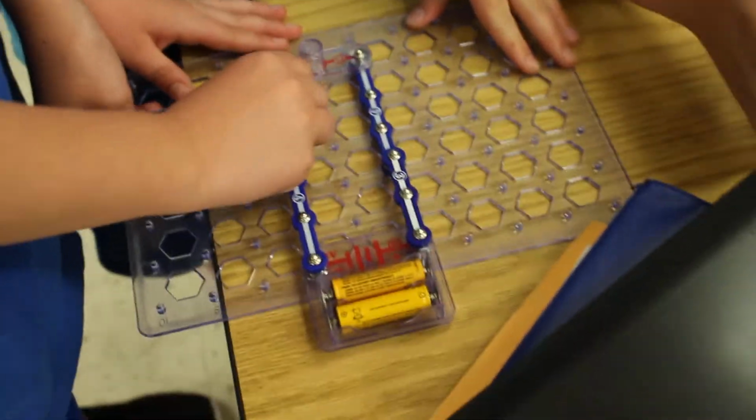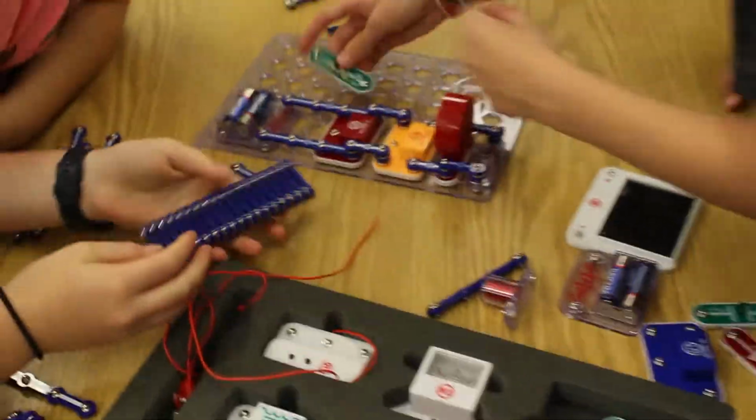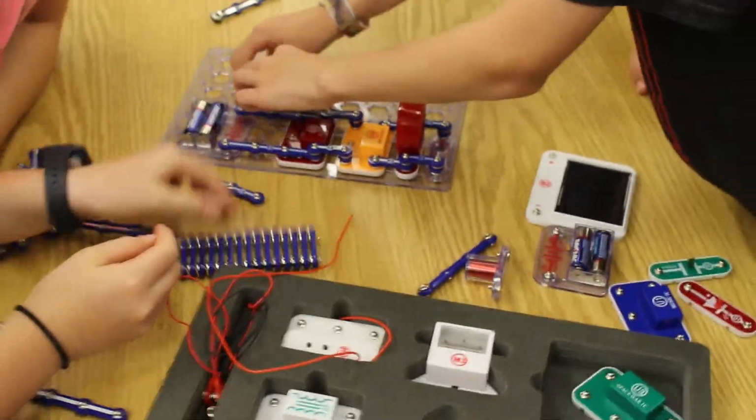Good. Excellent. Can you make a different light source or add more than one light to the same circuit? Oh, yes. See if you can make an additional light bulb in the same circuit. Ooh, we're making quite good progress over here. I wonder if it'll work.